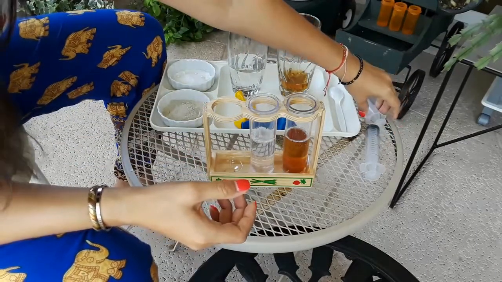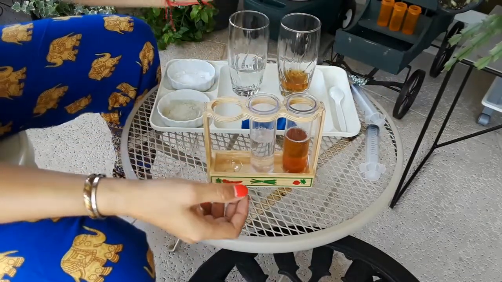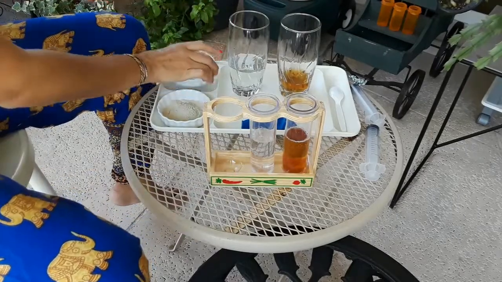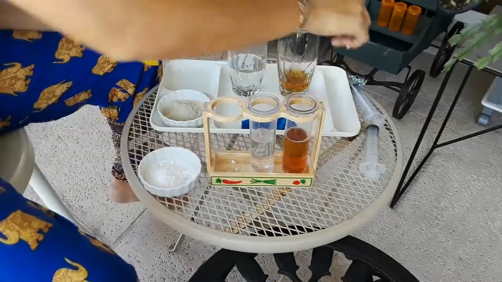All right. The next thing is I'm going to put baking soda into my yellow balloon.